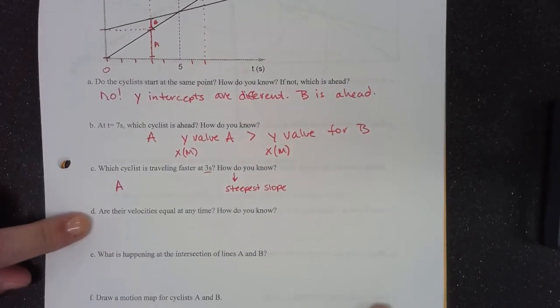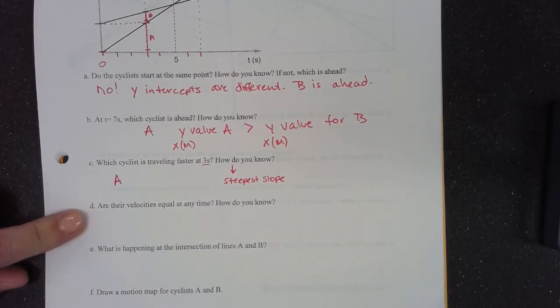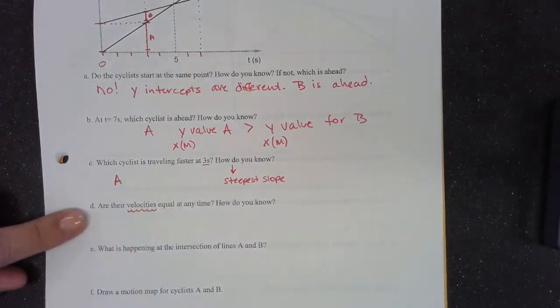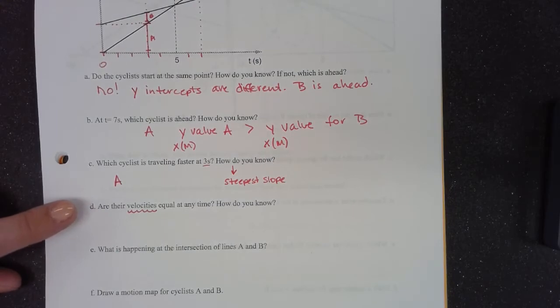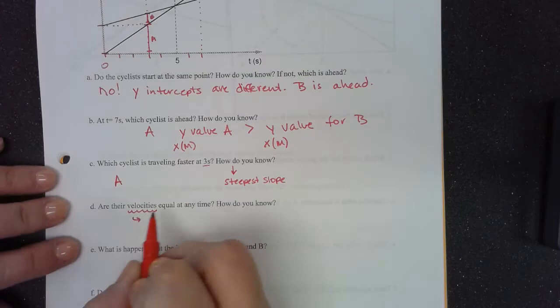Are their velocities equal at any time? Ooh, what's velocity? Have you guys used the word velocity before? Okay, so this is going to be our very first discussion about velocity. We'll make it really simple. It's like speed, but with direction.